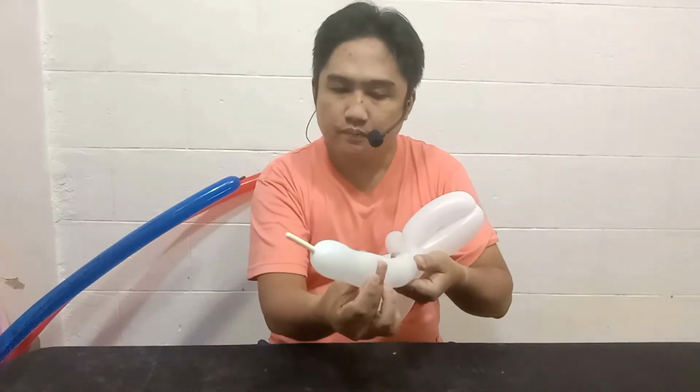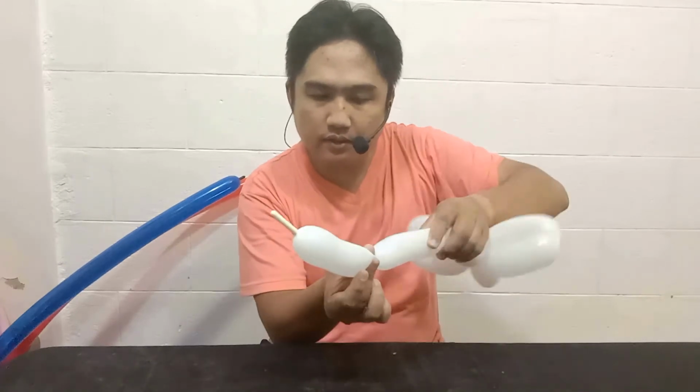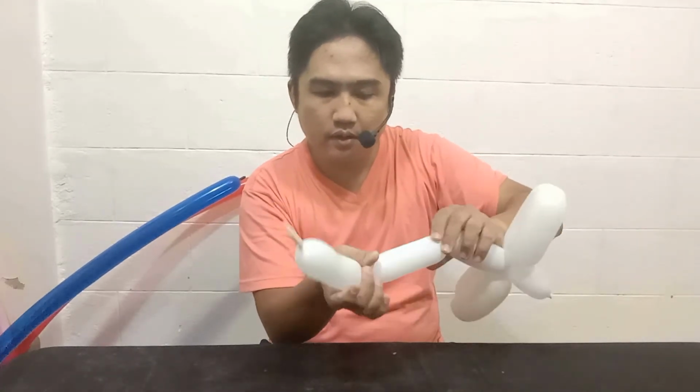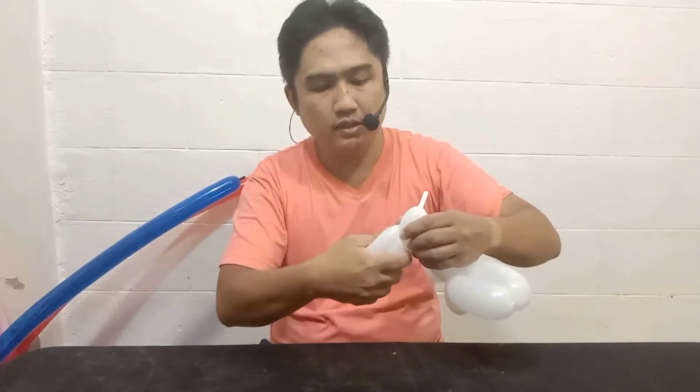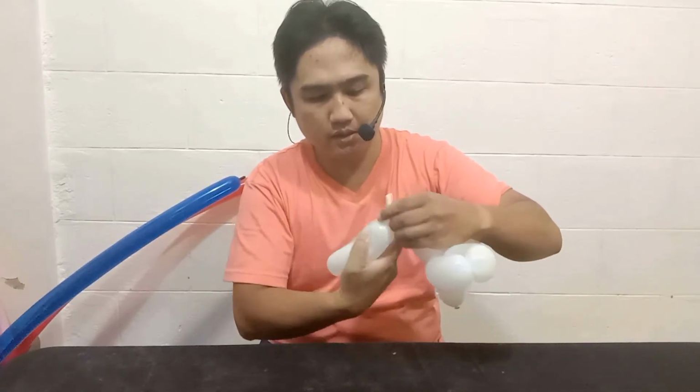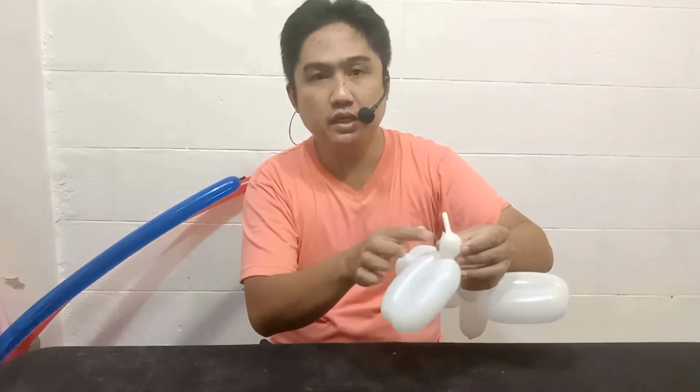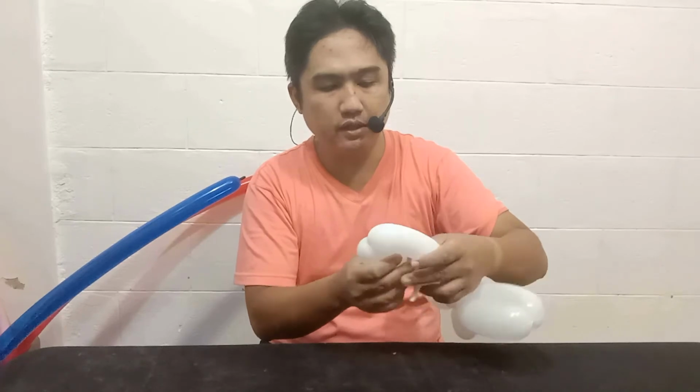and create another bubble here, a 4-inch bubble, and another 4-inch bubble here. Okay, this is the tail. Just put it right there.